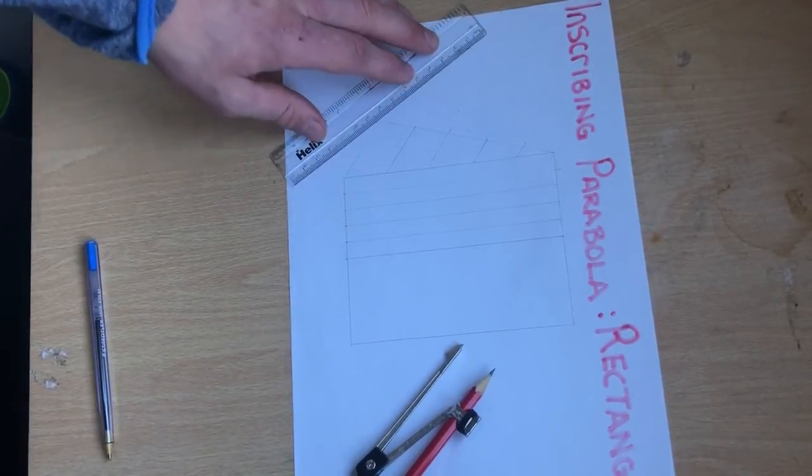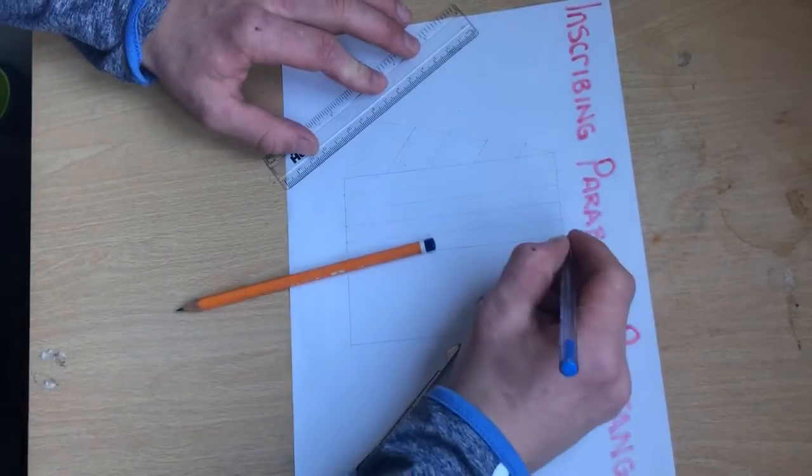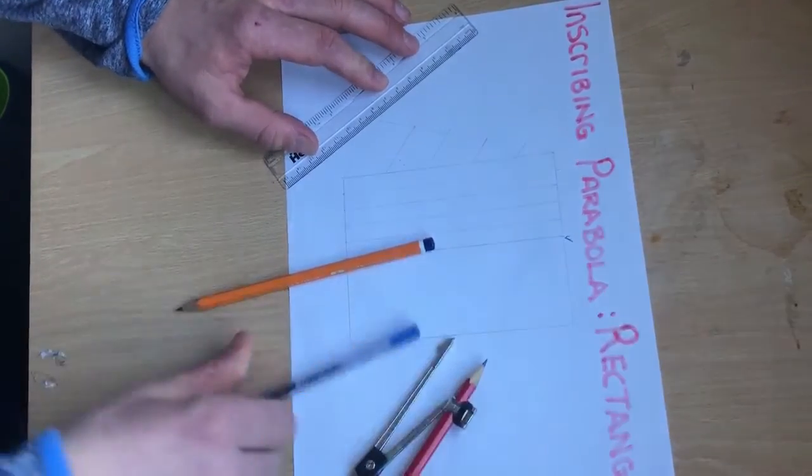You bring all your lines up to V, the vertex, the top.